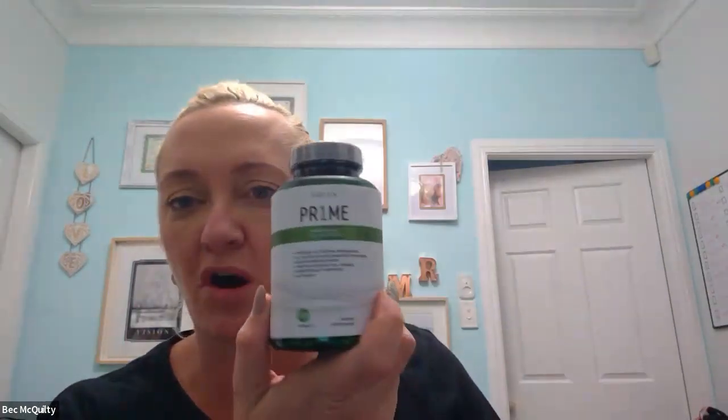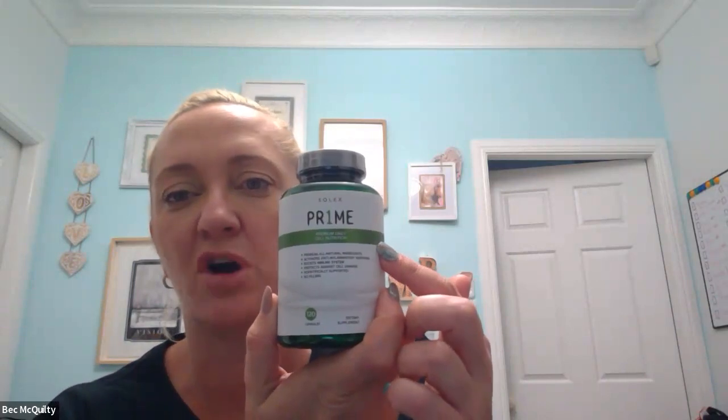The other one is Prime. So we have 2 different types of Prime. We have the standard one, which is what this is. And then we've got another one that says methylated. The reason we have 2 different ones is that they're a vitamin B complex. And anybody who has what we call the MTHFR gene mutation can't methylate their Bs.